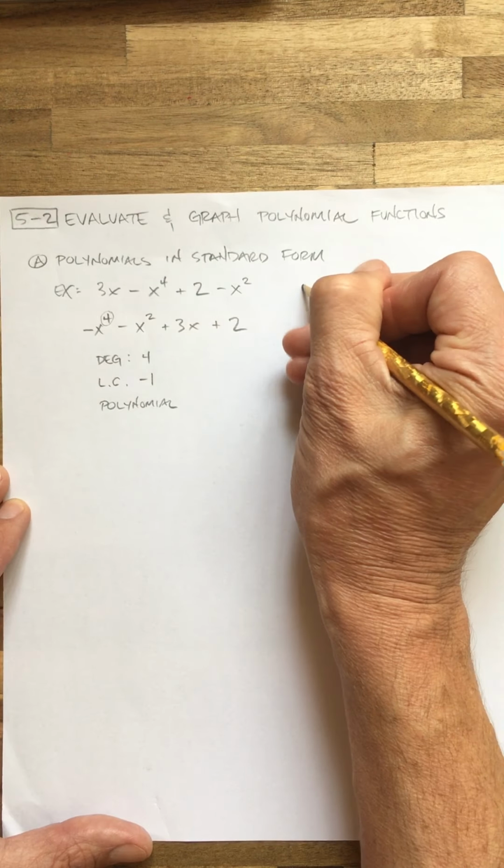Okay, and also if you have something like 5 to the power of x. All right, so if you see any of these things, a negative exponent, a rational exponent, a radical, an x in the power, that means you're not going to have a polynomial function, okay?